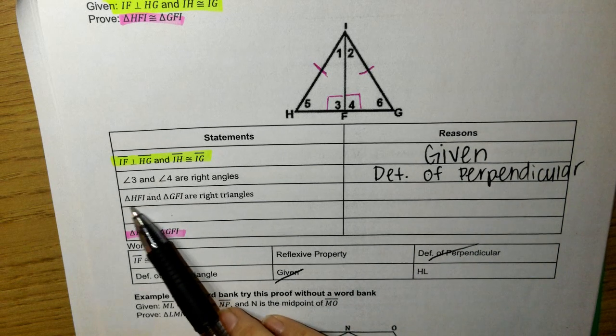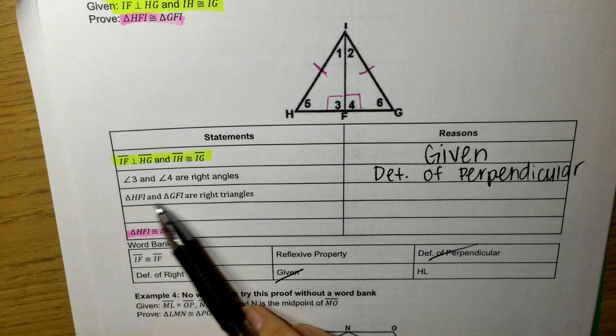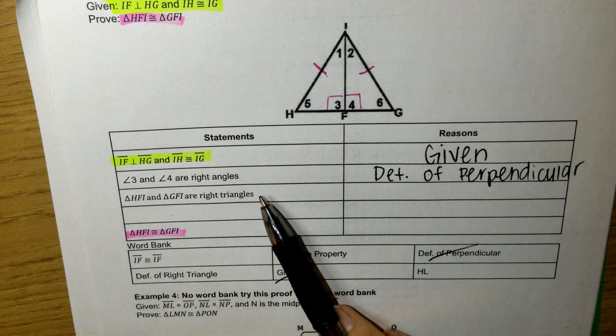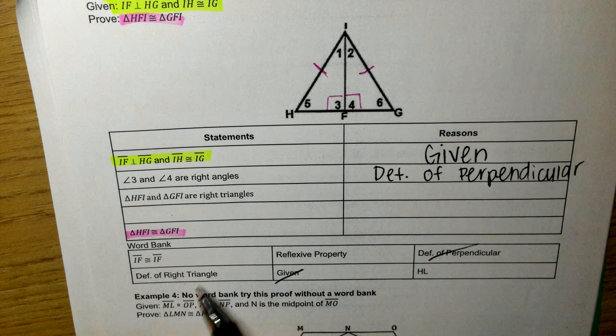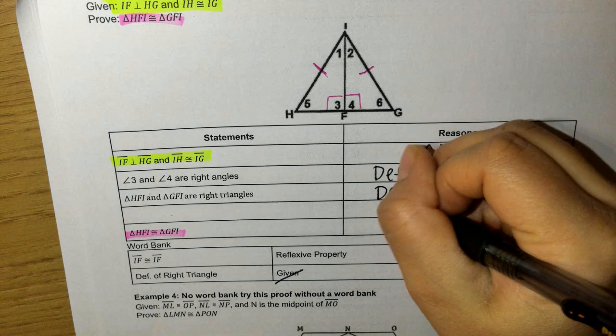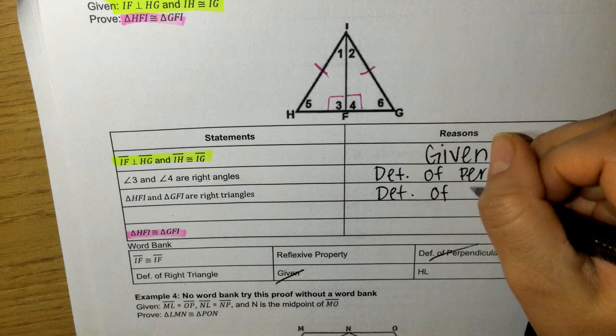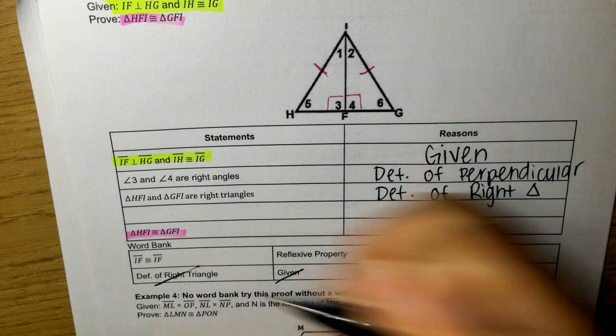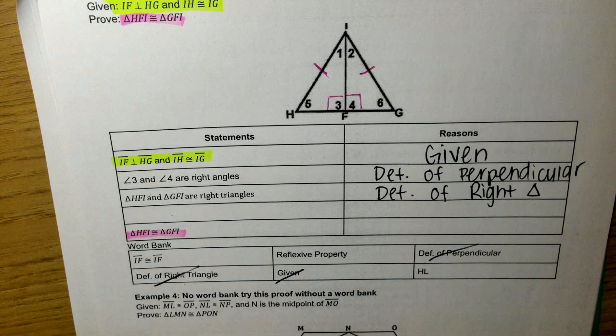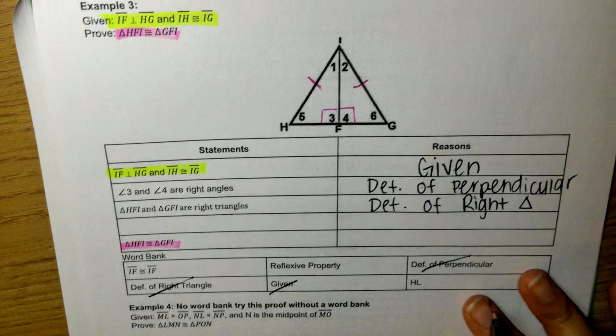It says triangle HFI and triangle GFI are right triangles. We know both of these are right triangles because of the definition of a right triangle. All right, now we can move on to the next thing.